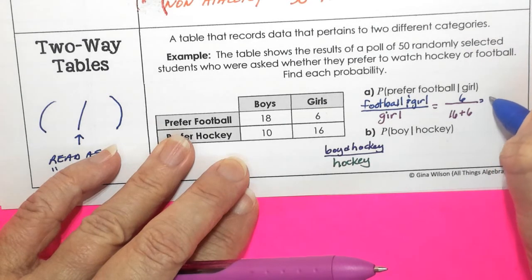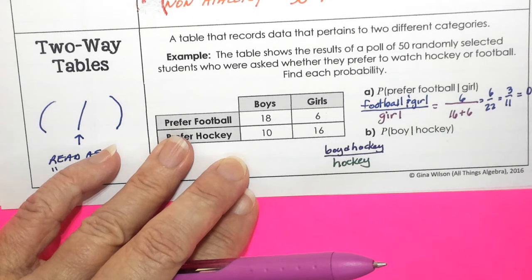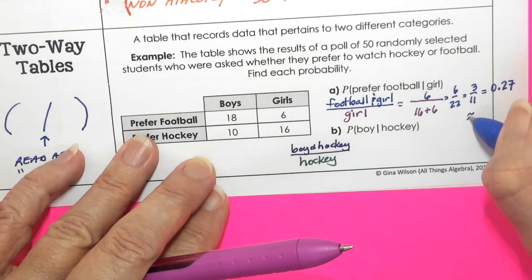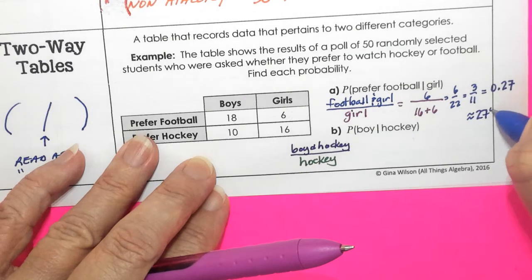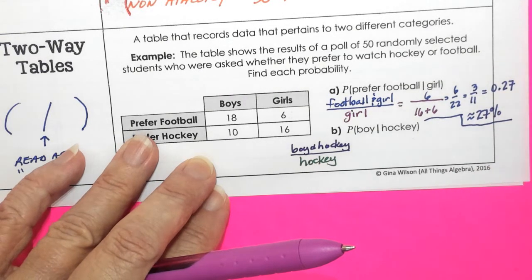So that gives me 6 over 22, which reduces to 3 over 11. That would be equal to 0.27, and when I multiply times 100, that's 27%. There's your answer to the first question.